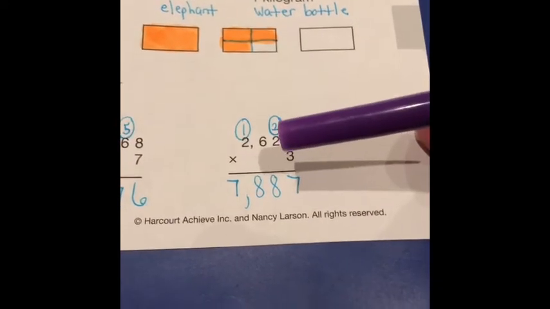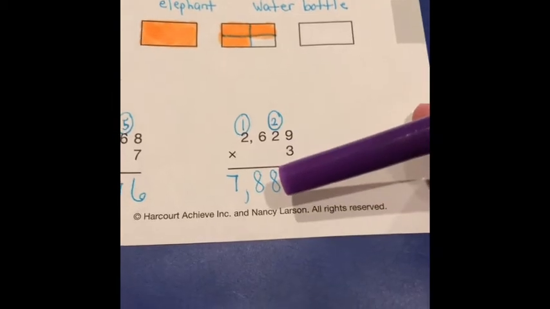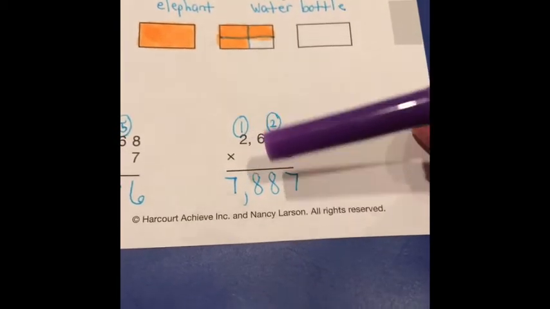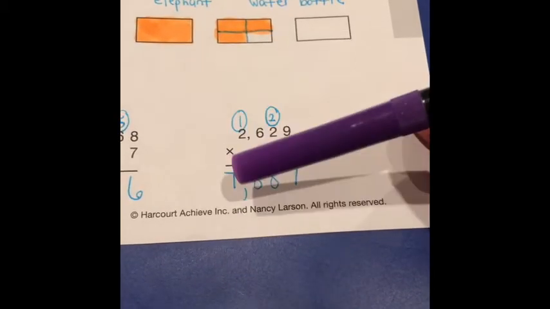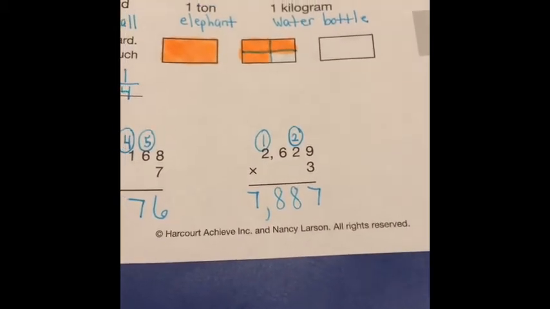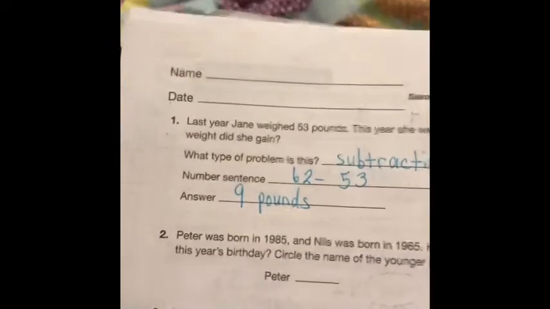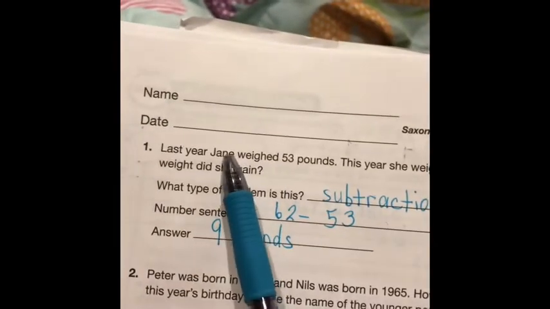On this one, 3 times 9 is 27. 3 times 2 is 6, add that 2 and we get 8. 3 times 6 is 18, carry the 1. 3 times 2 is 6, plus that 1 is 7, 7,887.